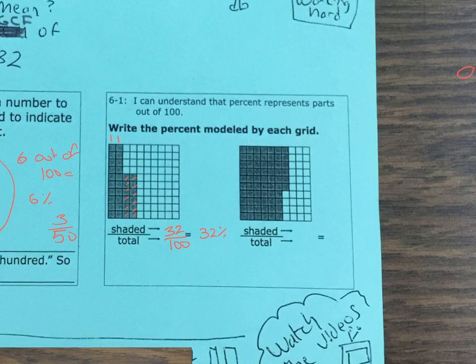And what does 2.3% equal? It also equals 2.3 over 100. So out of 100 questions, they got 2.3 right.